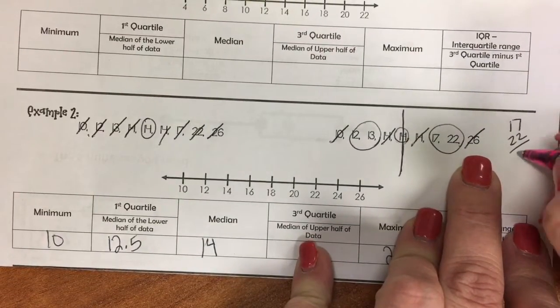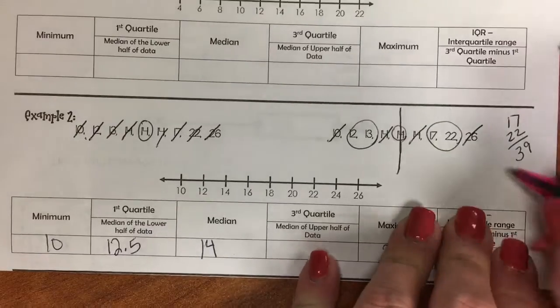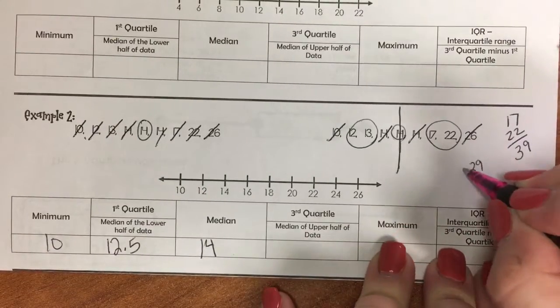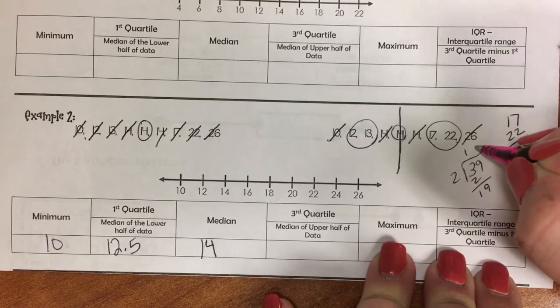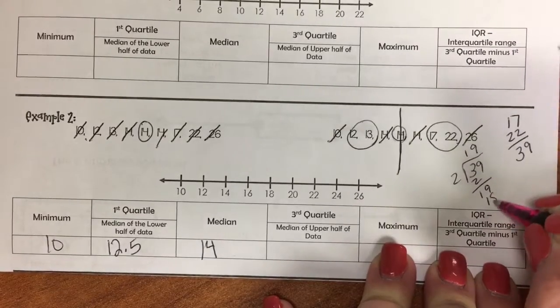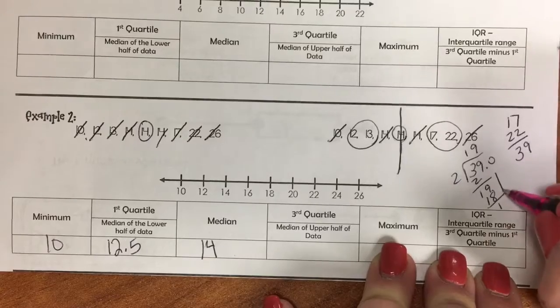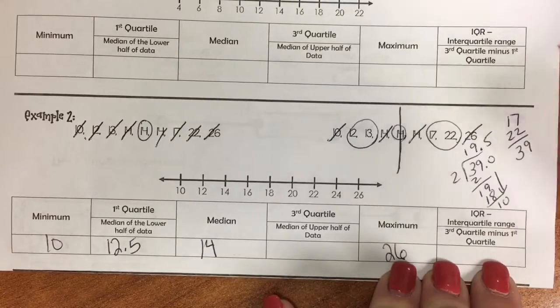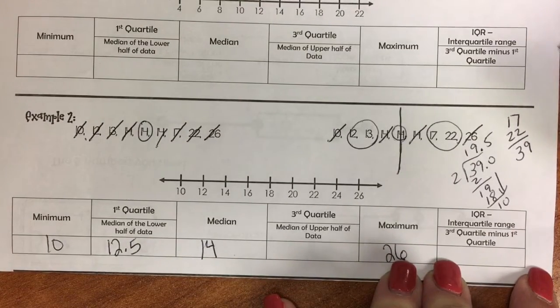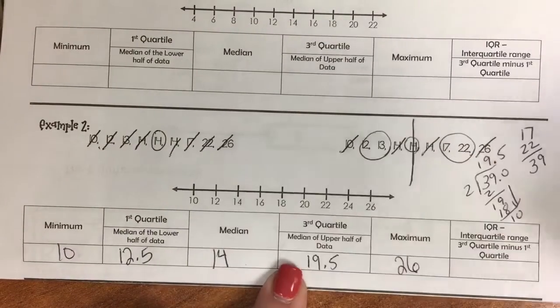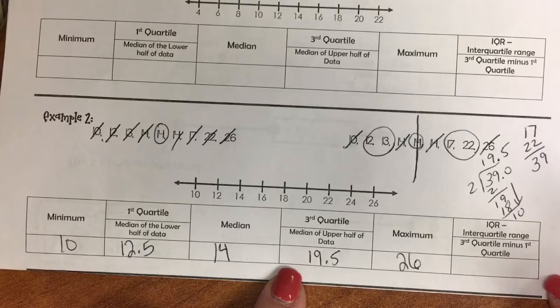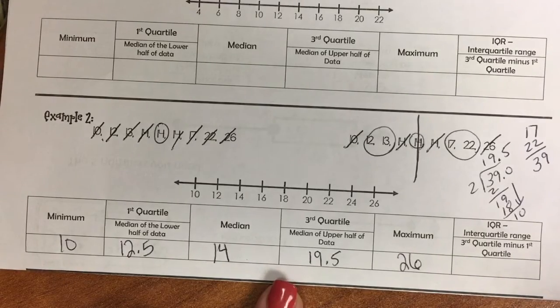So 17 and 22 adds up to be 39, and 39 divided by 2 is going to give me 19.5. So my upper quartile is going to be 19.5.